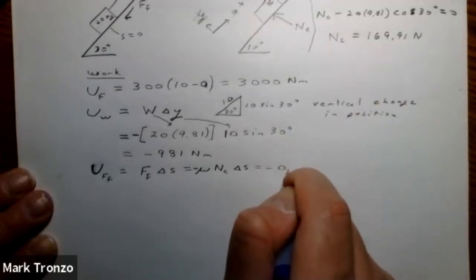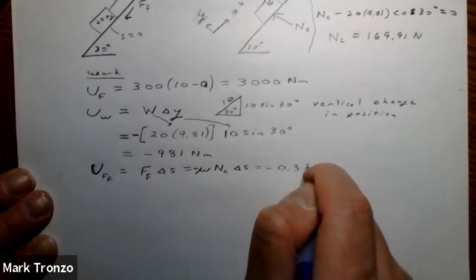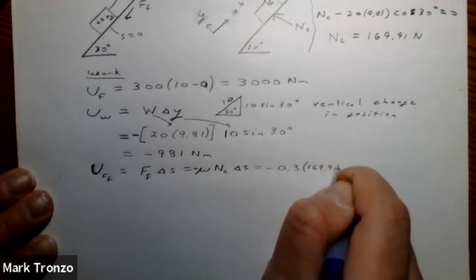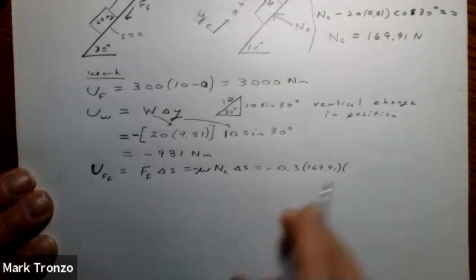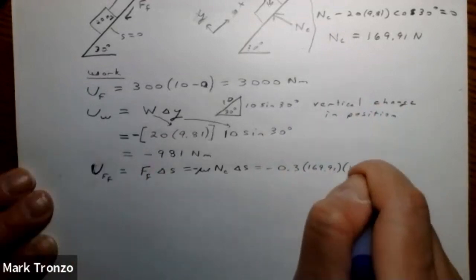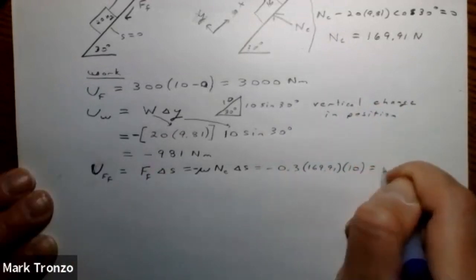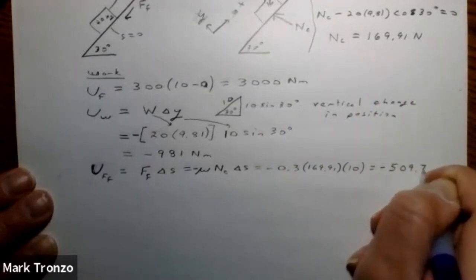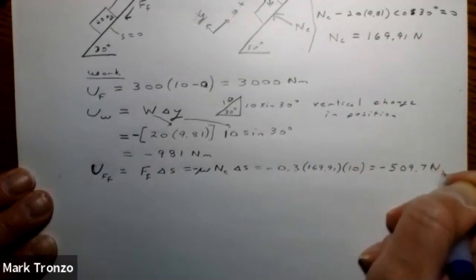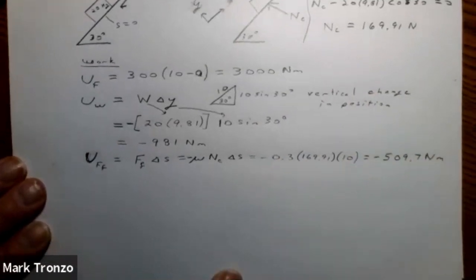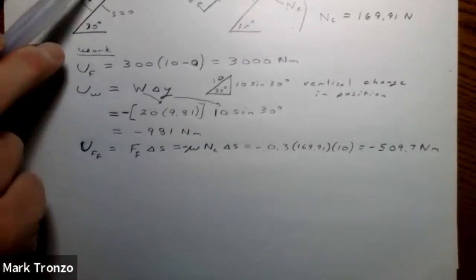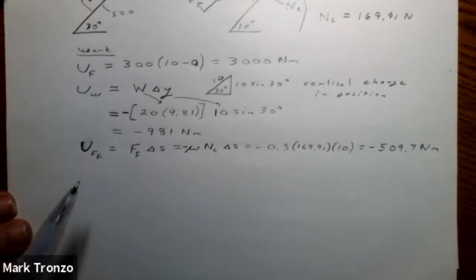And our mu is 0.3. Our normal is 169.91. And it's going from 0 to 10, so delta S will be 10. And it's going to be around minus 509.7 Newton meters. So I think that's all the work that we have. It's going to be the force pulling it, the weight, the friction force.